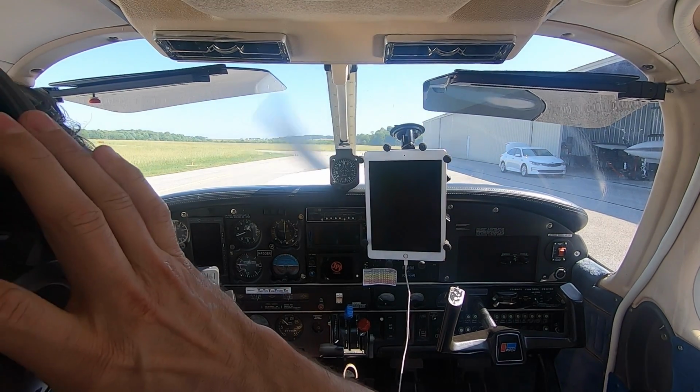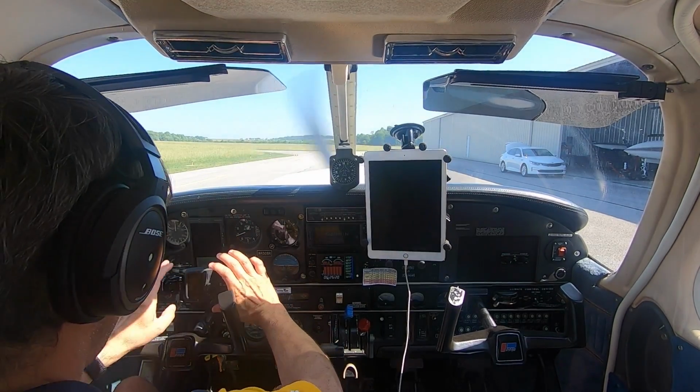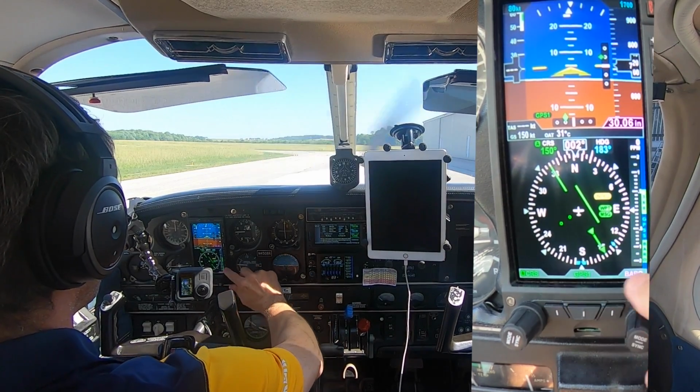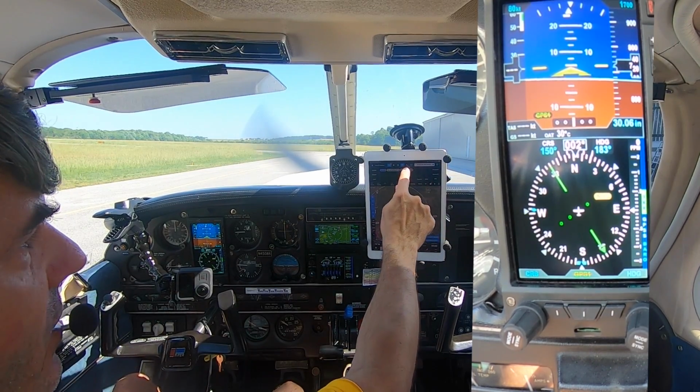All right, avionics master is on. I've turned on the Aspen EFD. Traffic Cherokee 1628 Hotel, turning downwind runway 18, Huntsville set. We will send this to the panel.